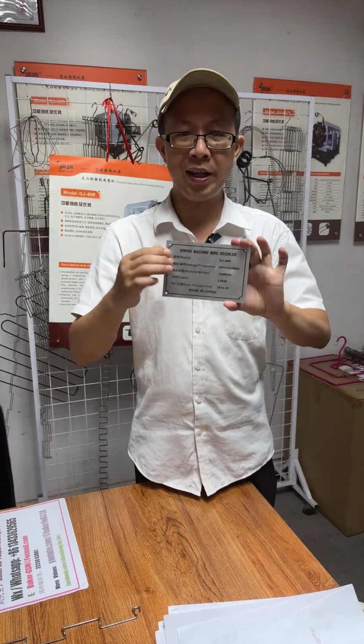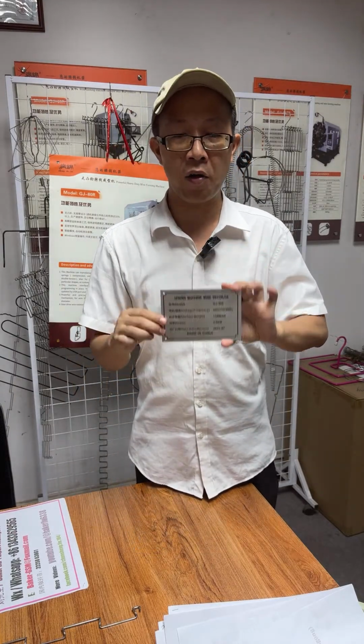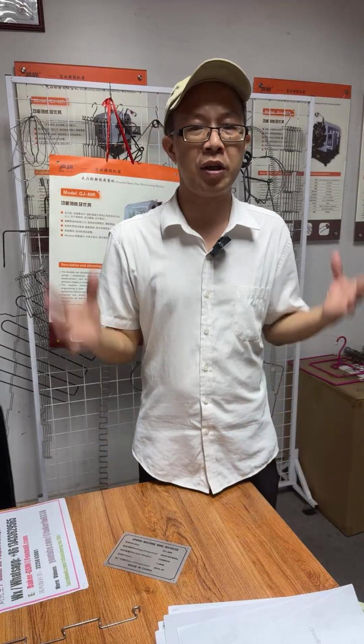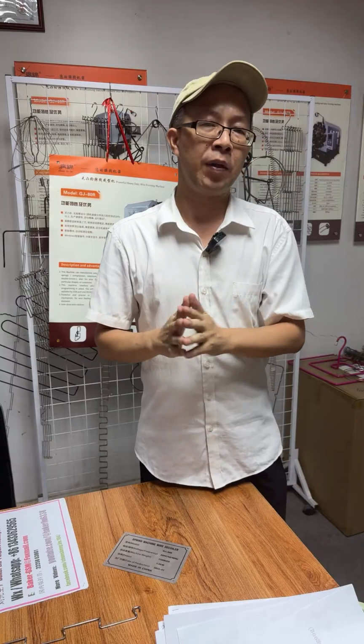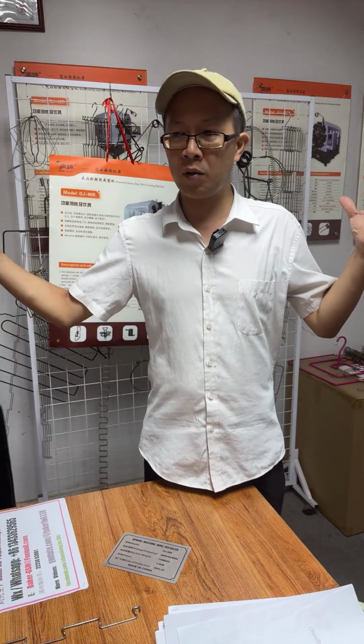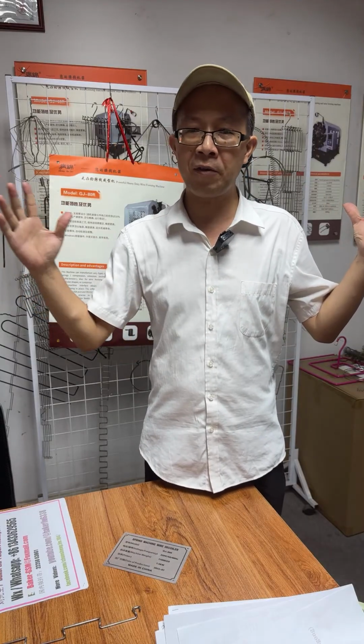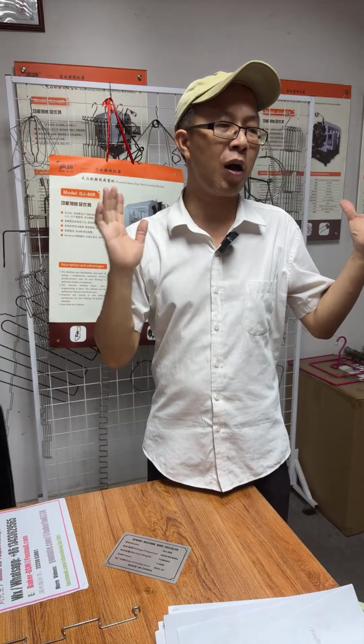As well, this is the wire decoil. So the whole set of machine includes the main machine and the wire decoil. The whole process is wire feeding, moving ahead from the decoil to the main machine.